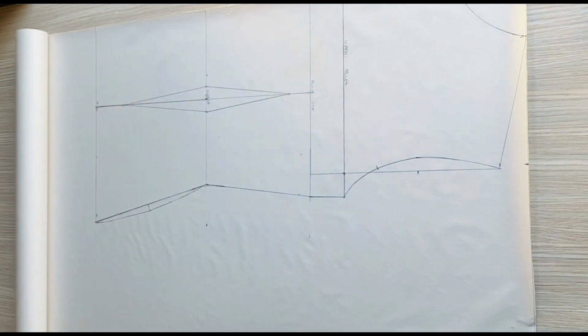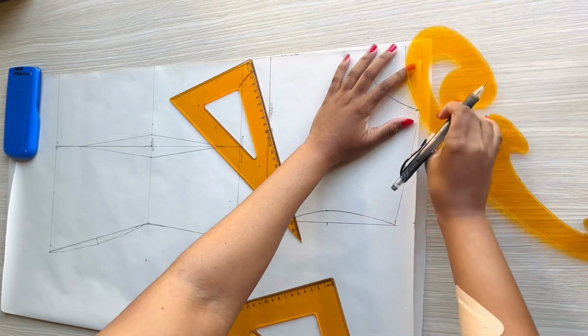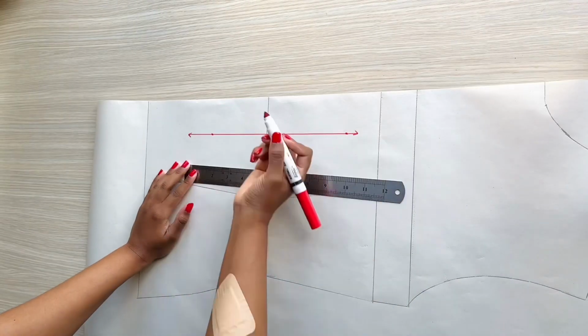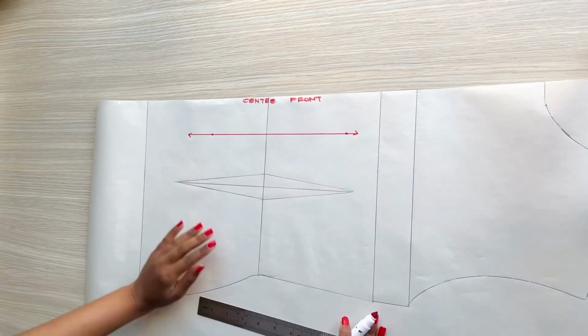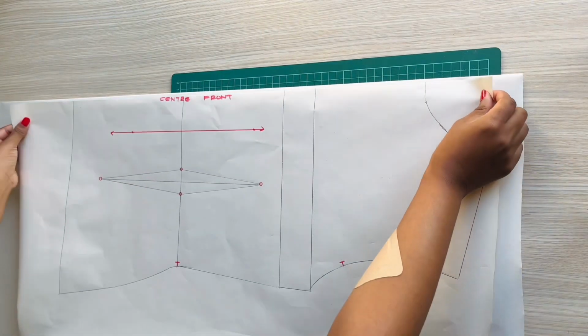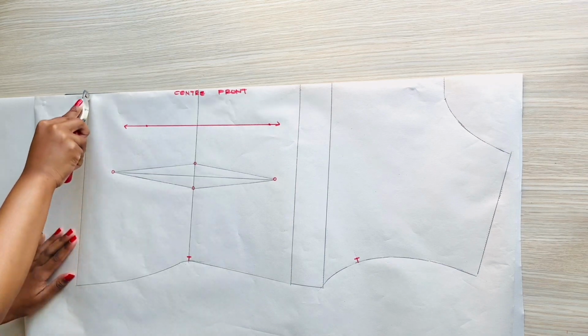After finalizing the design with my client and making sure that she's happy with how it looks, I can now take her measurements and use them to draft the pattern for the dress. So after taking her measurements, I use those measurements to make this custom dress block, both front and back. And then I traced the front block on a new piece of paper. After tracing it, I used it to draft the front part of the dress.